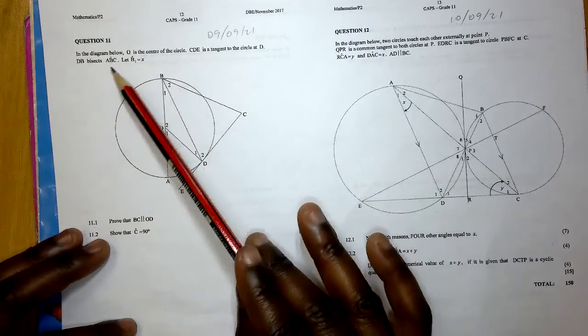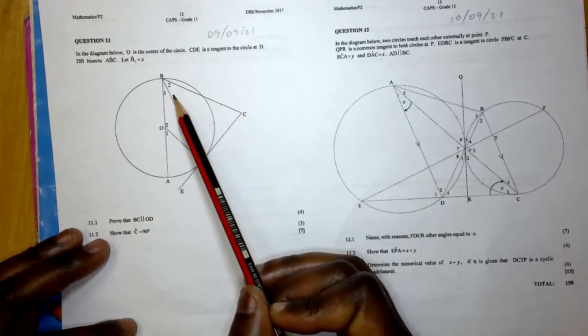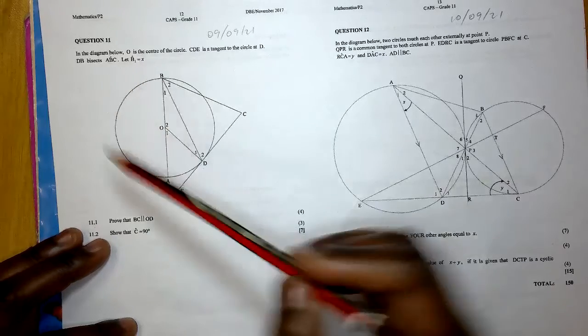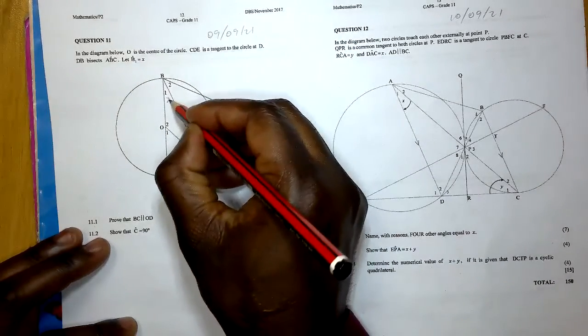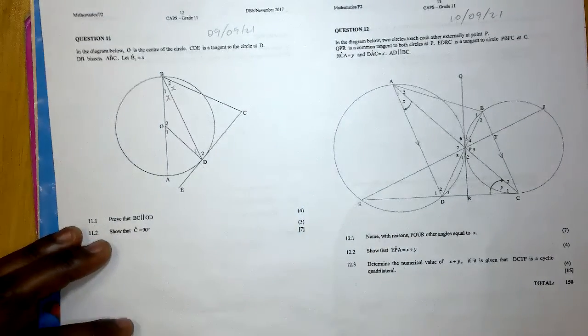DB bisects angle ABC, meaning we are bisecting this angle here. When you are bisecting, it means you are dividing into half. Now, let B1 equal X. Once we have got X here, it also gives us this one as X as well, because we are told that it's bisected.